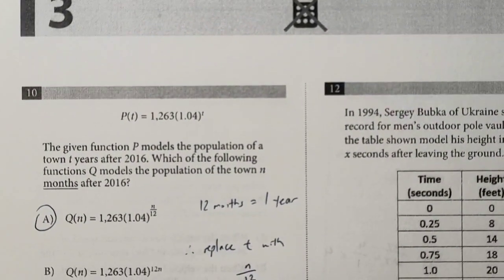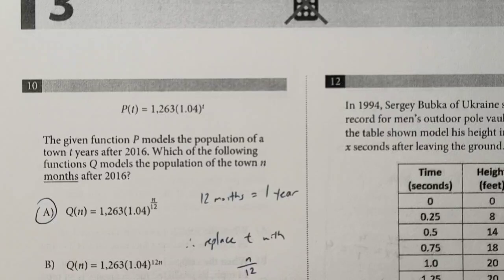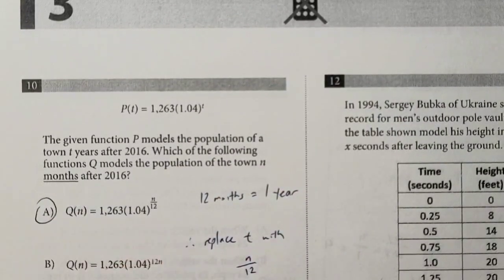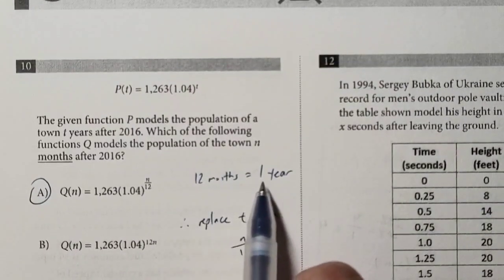The given function P models the population of a town T years after 2016. Which of the following functions Q models the population of the town N months after 2016? So you have to change this from years to months. This is how we think of it. We know that 12 months equals 1 year.